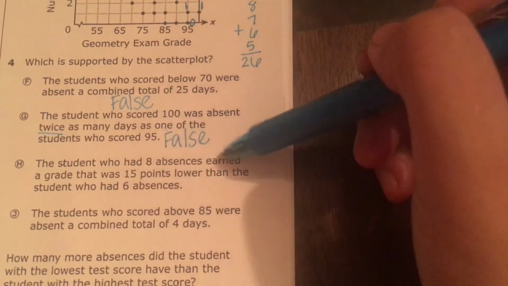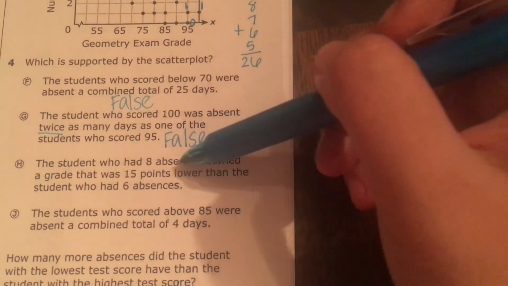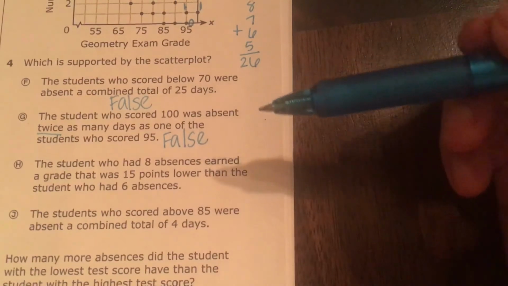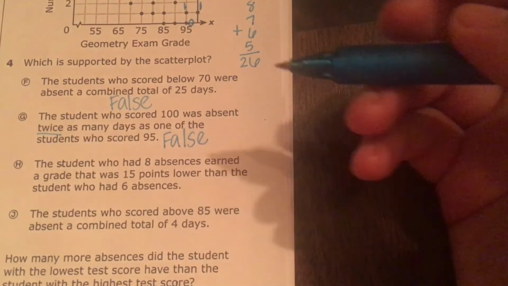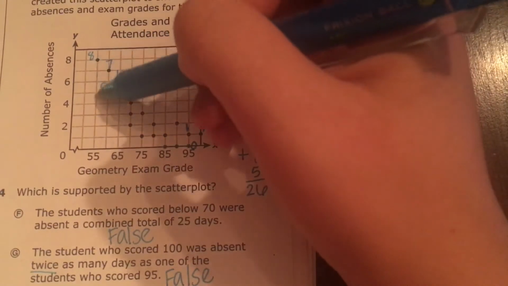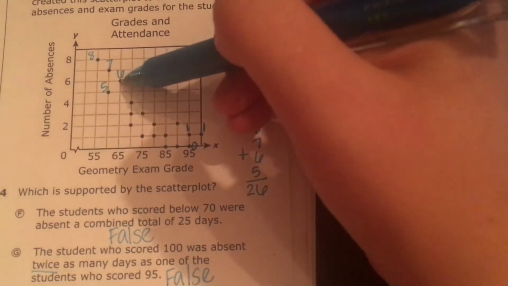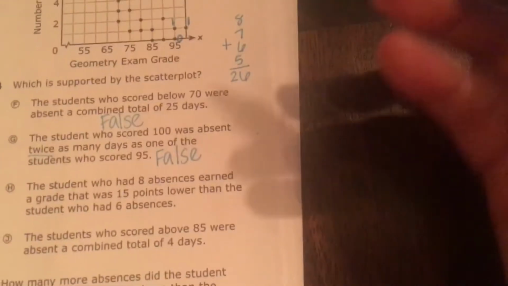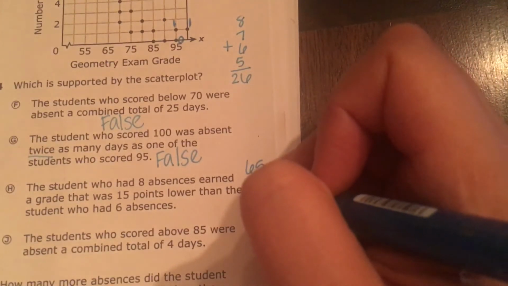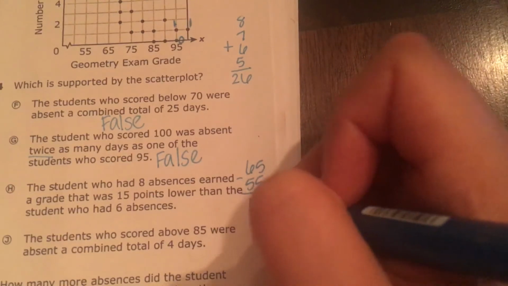Letter H, the student who had 8 absences earned a grade that was 15 points lower than the student who had 6 absences. Okay, so for this one, we're going to look at 8, which is 55, and 6, which is 65, and then subtract them. So 65 minus 55 is actually 10, so this is false.